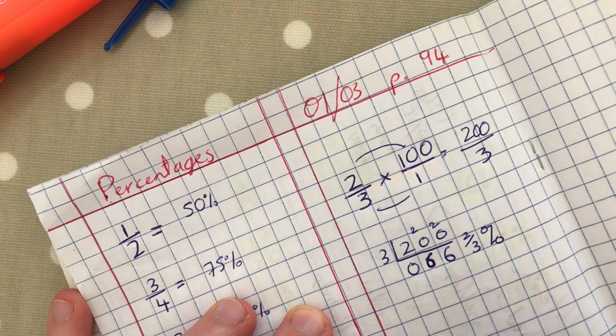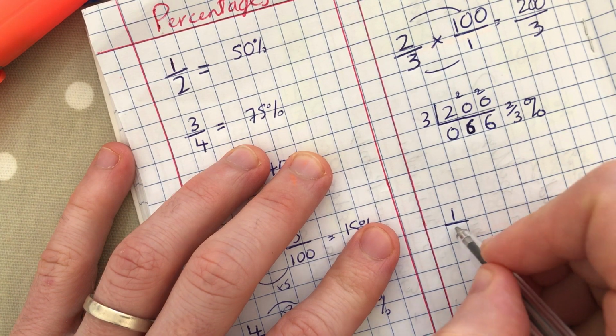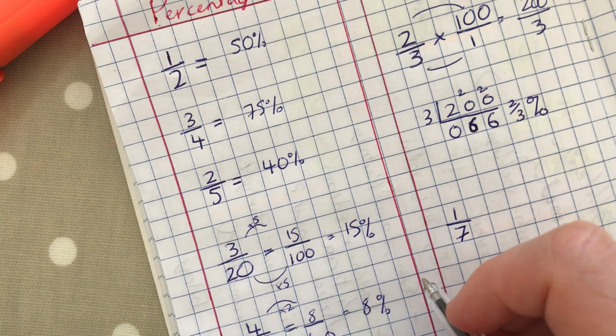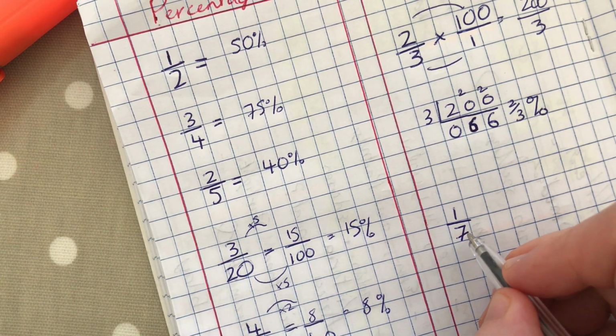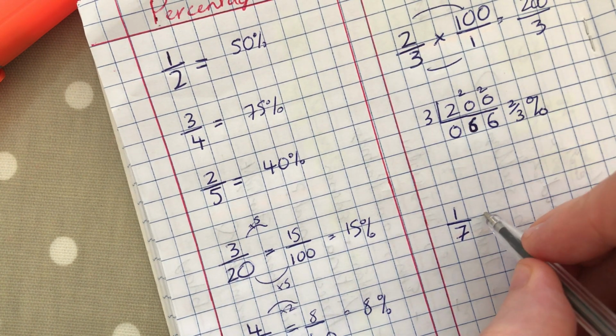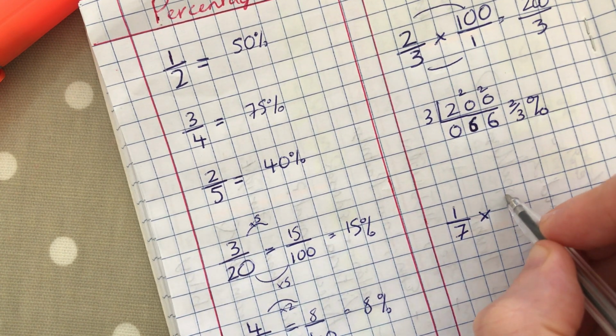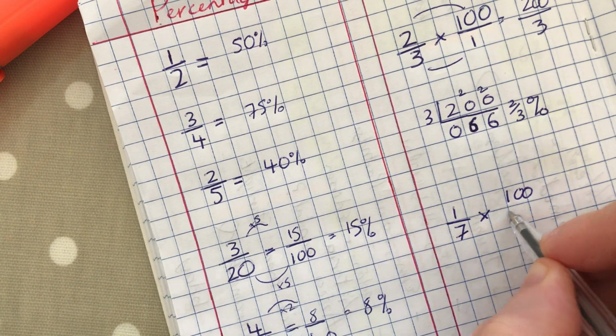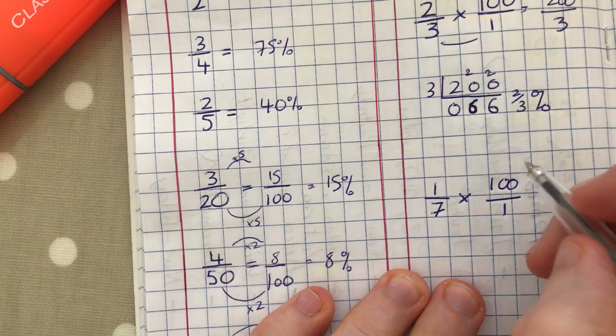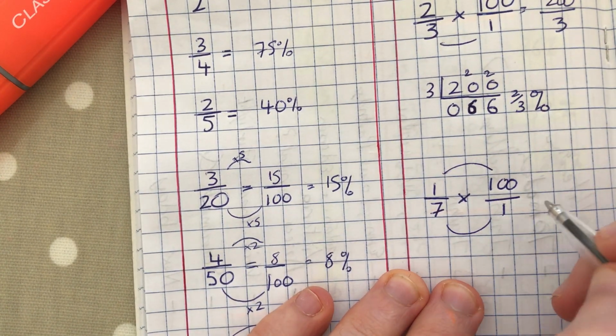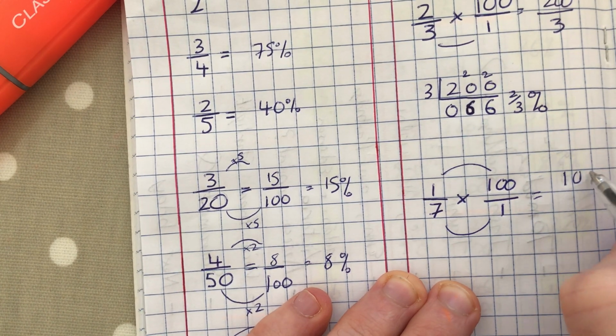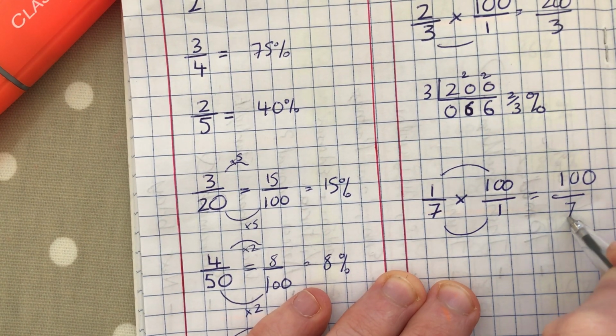If they say something like 1/7, now 1/7 is a bit of a crazy one. You're never going to easily know what that is as a percentage. And 7 cannot be multiplied easily up to 100. So again, we go 1/7 multiplied by 100/1. We go top by top, bottom by bottom, which is going to be 100 on top, 7 on the bottom.